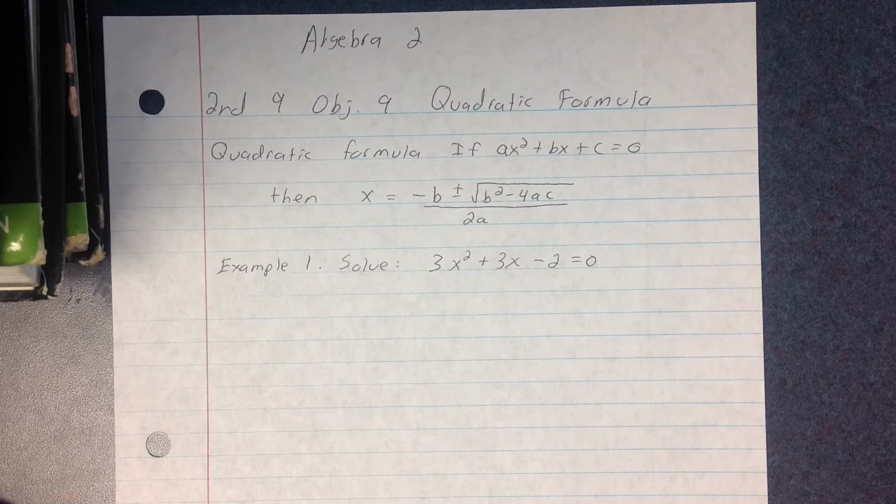Again, we use the quadratic formula to find the zeros. Now I know in the last objective we just used technology to find the zeros. Sometimes that technology is not available, so we have to have a way to solve these if the square root method doesn't work or if factoring doesn't work. So that's where the quadratic formula would come into play.